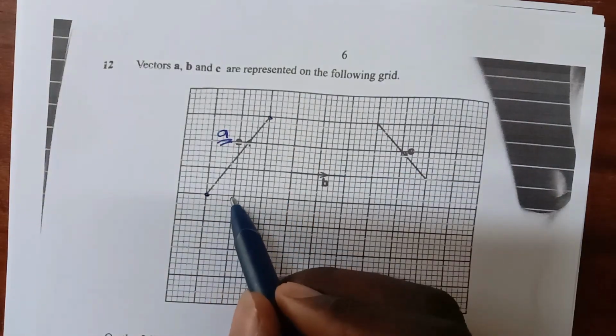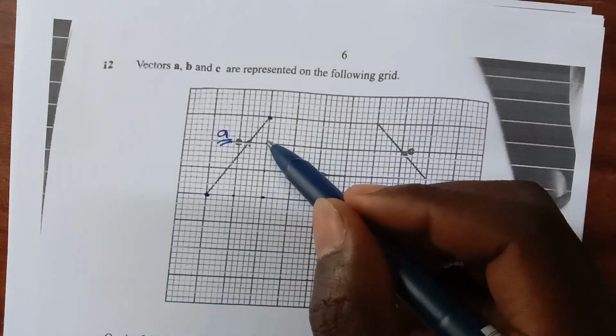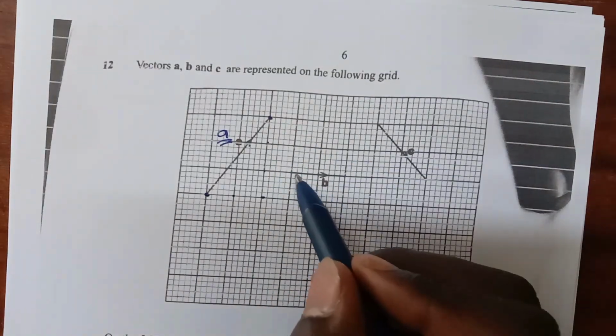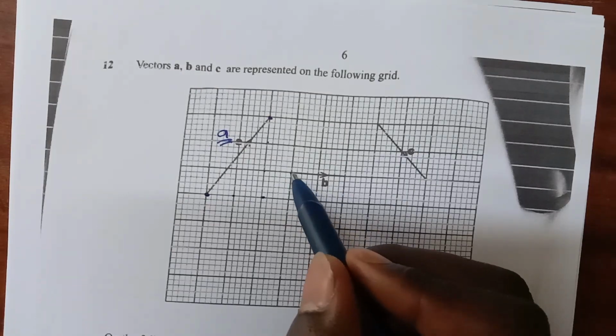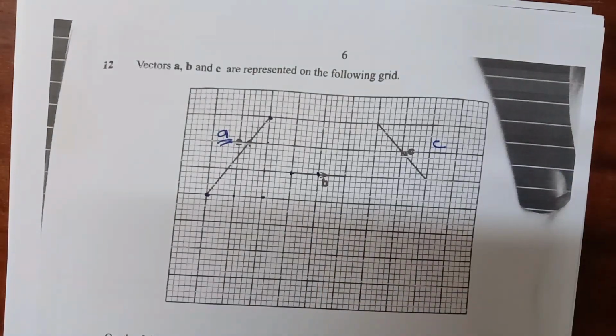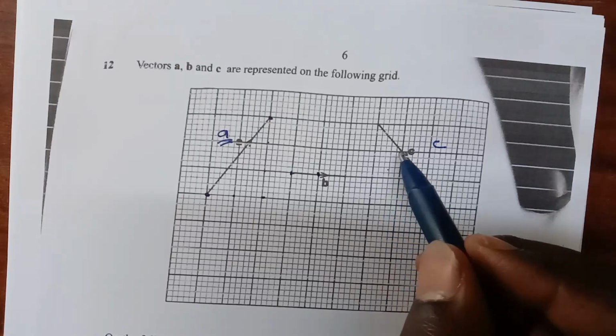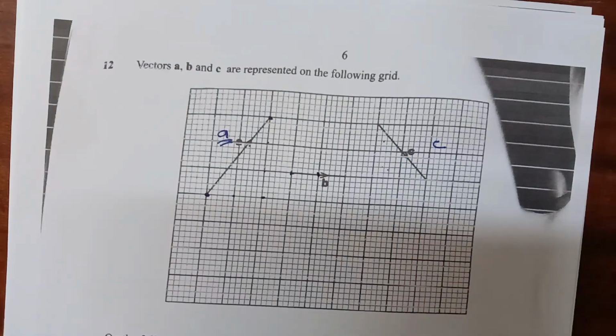The horizontal displacement, there are 2 squares. The vertical displacement, there are 3 squares. Then vector B, horizontal displacement, it is just 1 square. Then there is vector C on this particular place. Horizontal, there are 2. Vertical, there are also 2, which means there are 2 on both ends.